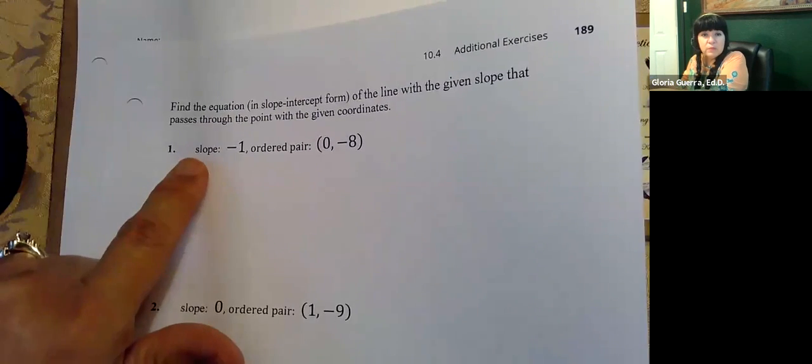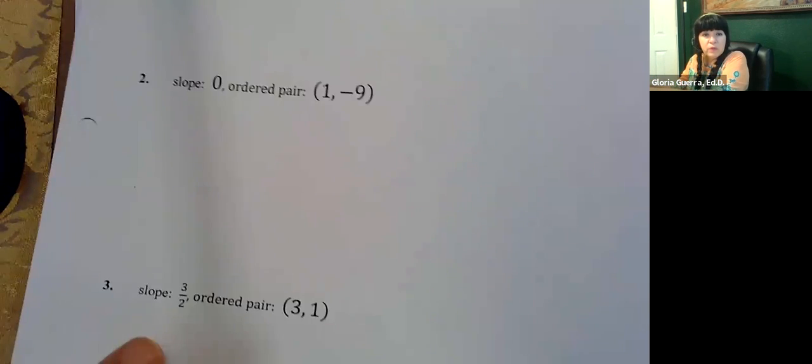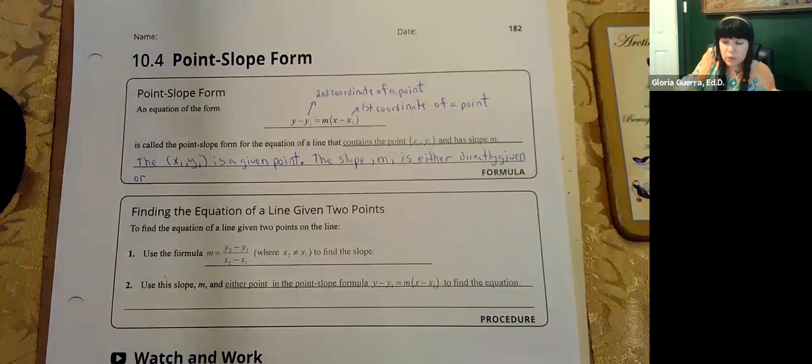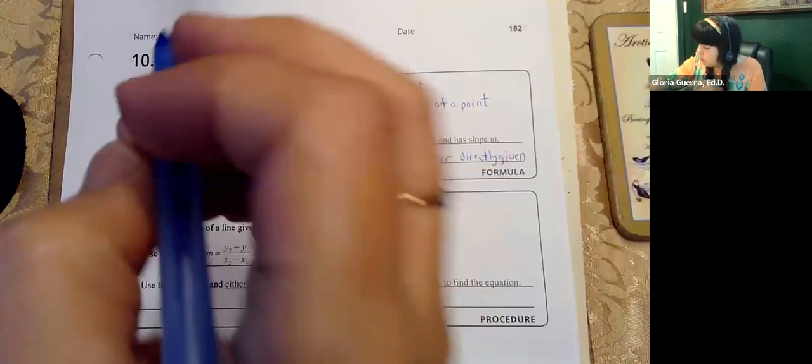That's m, slope. It's either directly given or indirectly.